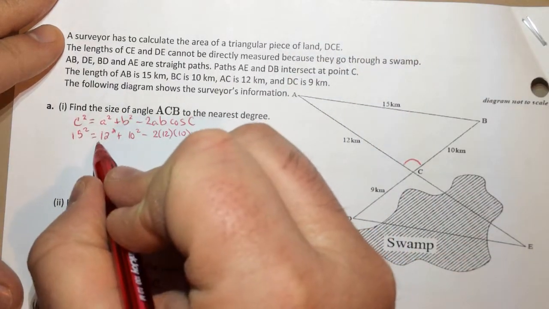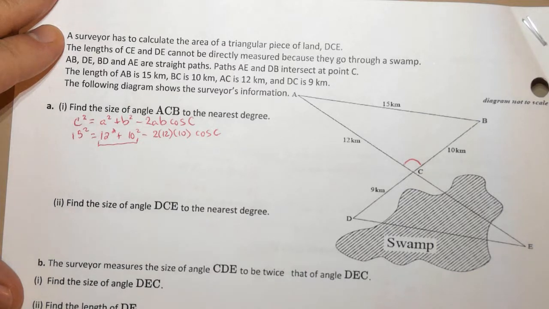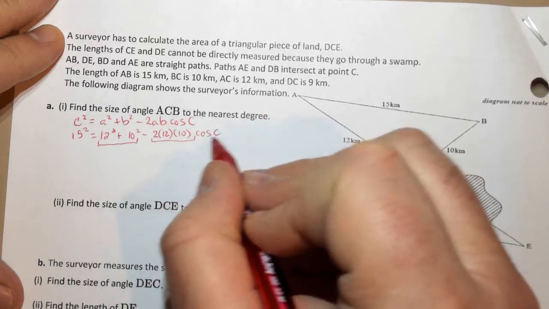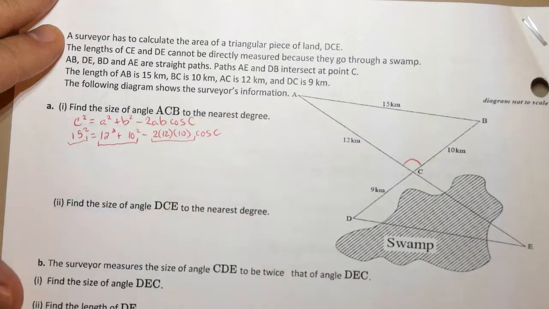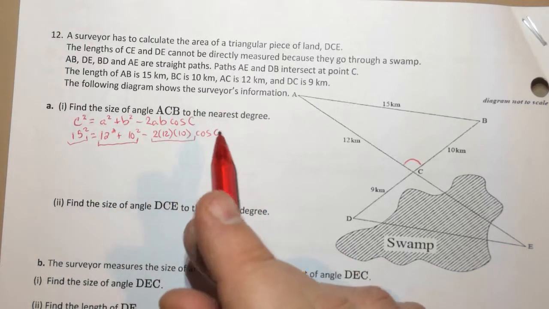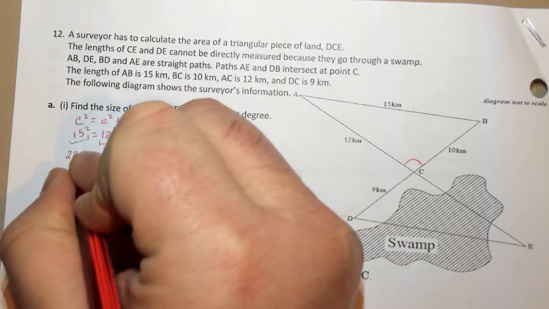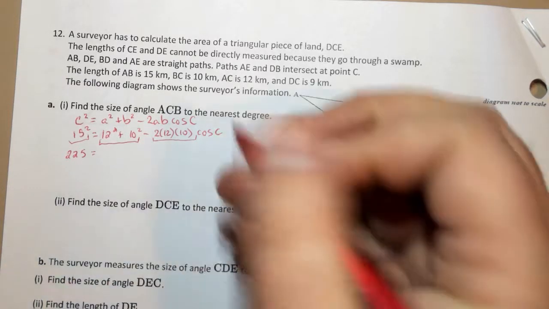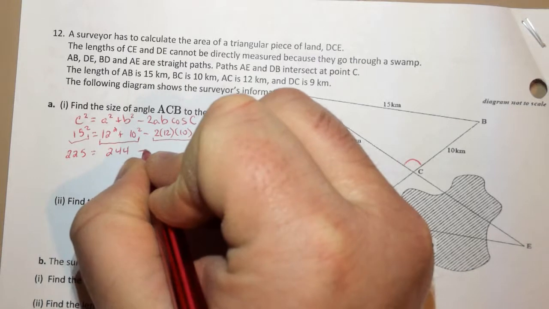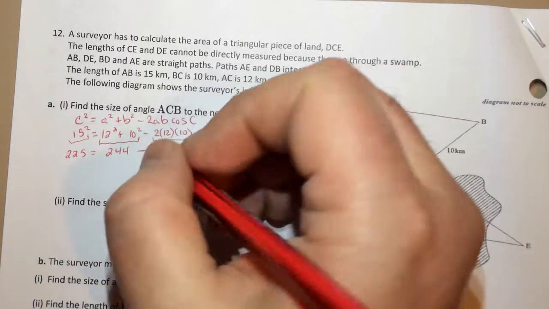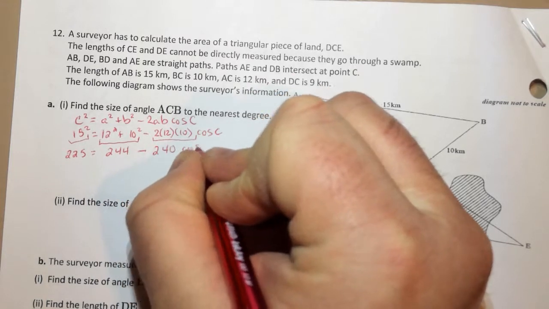I can multiply together this sum. I can multiply together these product of numbers here, because remember, this has a variable attached. This is like an x. And I can do this, okay? I cannot combine these two things together because this has a variable attached. All right, so 15 squared is 225. I'm going to combine 10 squared and 12 squared, and that's 244. And then I'm going to combine 2 times 10 times 12, which is 240. So minus 240 times the cosine of c.